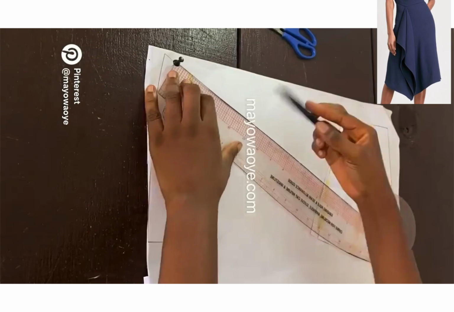So yeah. Now, starting with part B, although you can start with whichever part you want, it's just because that is the first one my hands touched. So I'm going to place my part B on the new piece of paper. You can see that. Then the next thing I'm going to do is to extend out from that point.